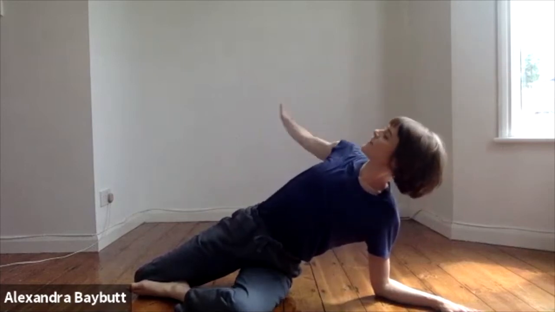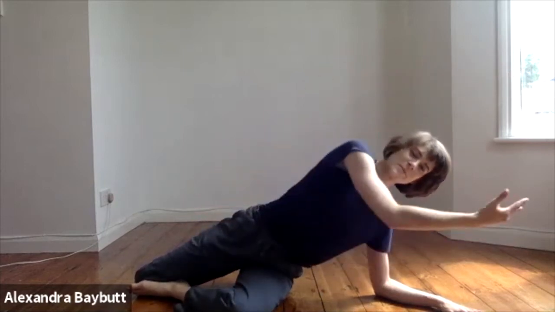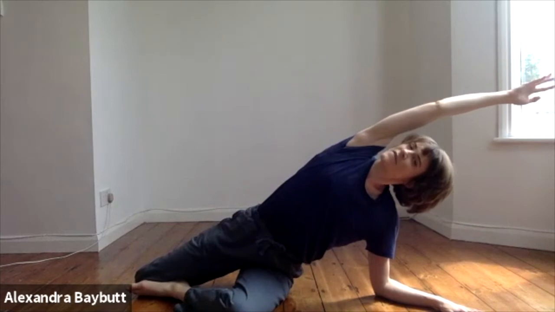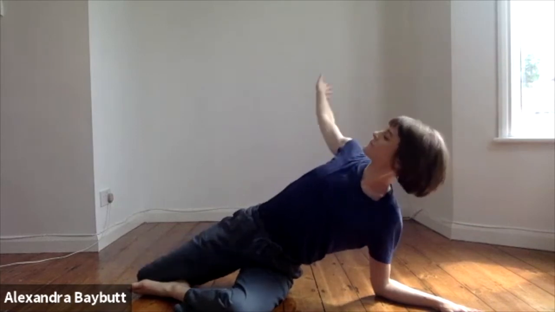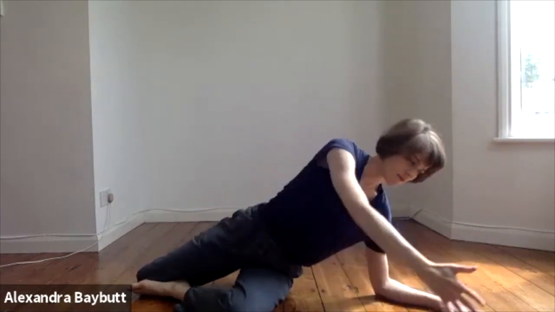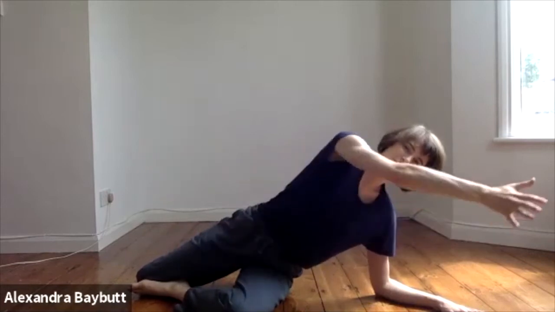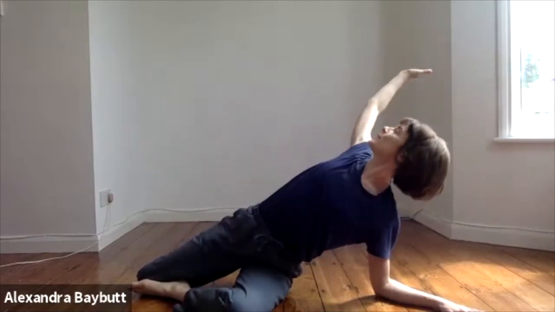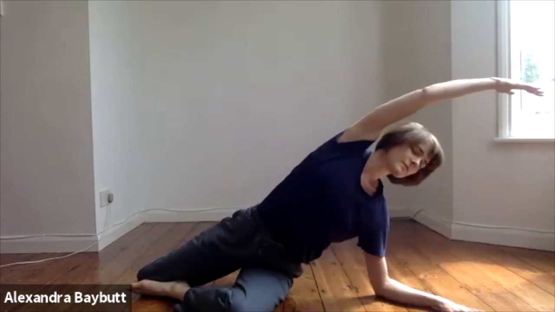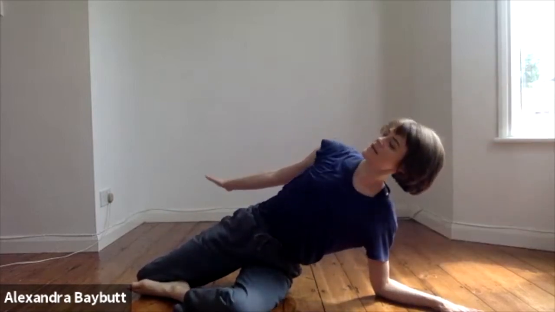And I'm enjoying feeling the length above, at a height above me. So the length from my fingertips to my knee. As I finish moving in the front zone and then I go into the back zone. And I can find that in the reverse direction.